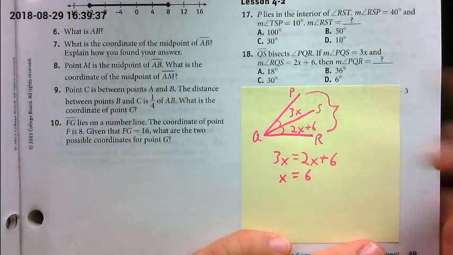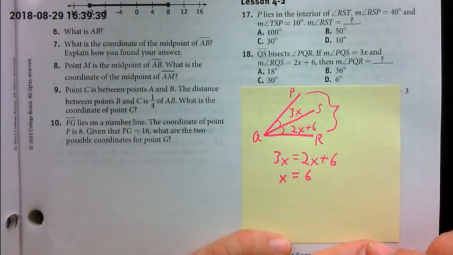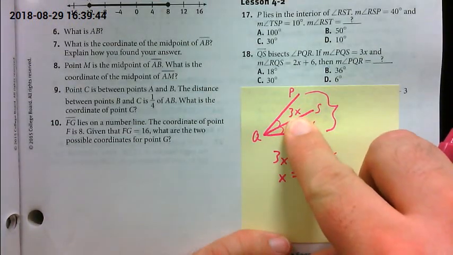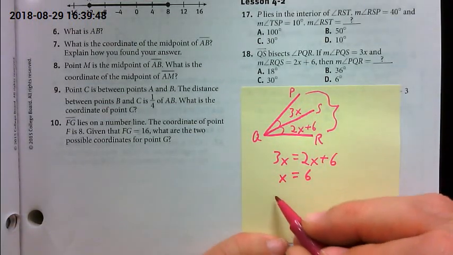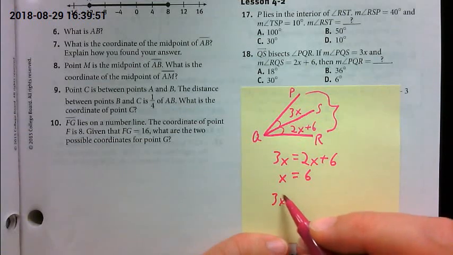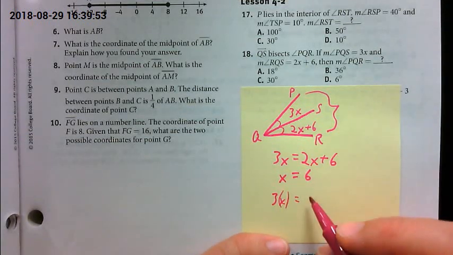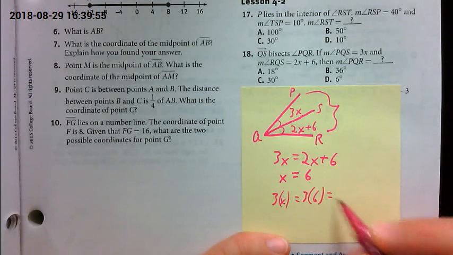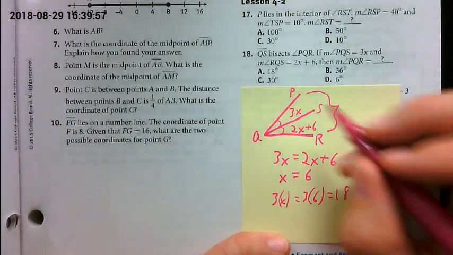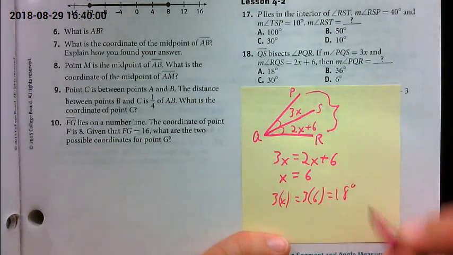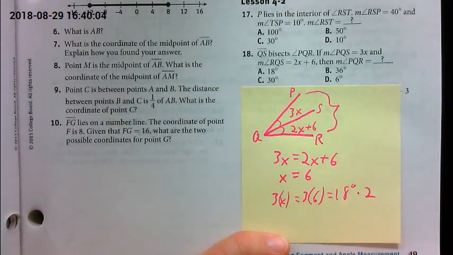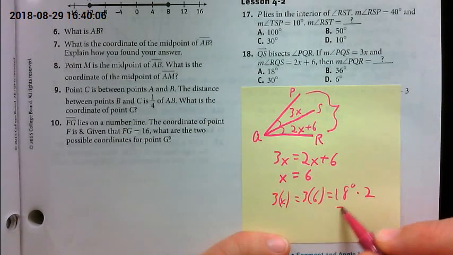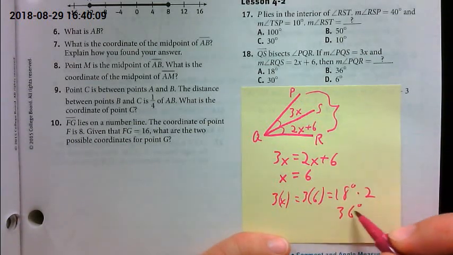Does it matter which one of these we plug back into? Not really. We could do both. We could just do one. It doesn't really matter. I'd pick the easiest one. So I'm going to plug it back into the 3x. Again, I'm replacing the x with the 6. So 3 times 6 is 18. So that's what one of these angles is. We need to do that times 2. So it's a total of 36.